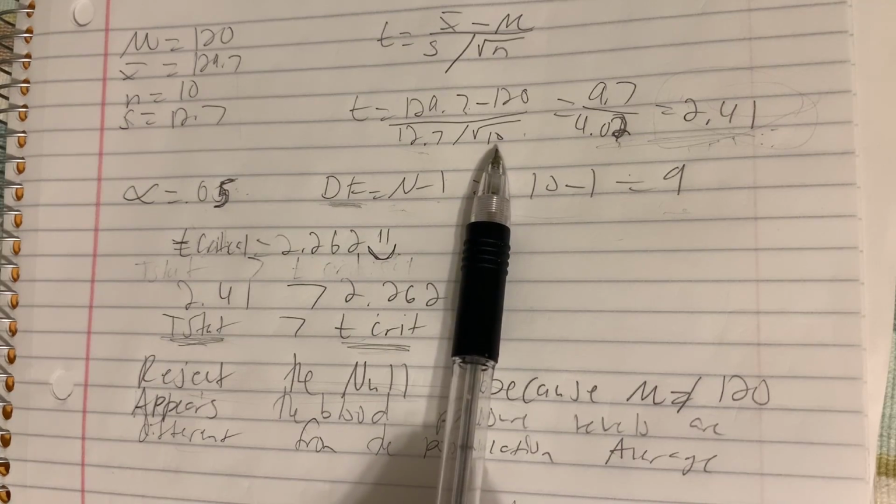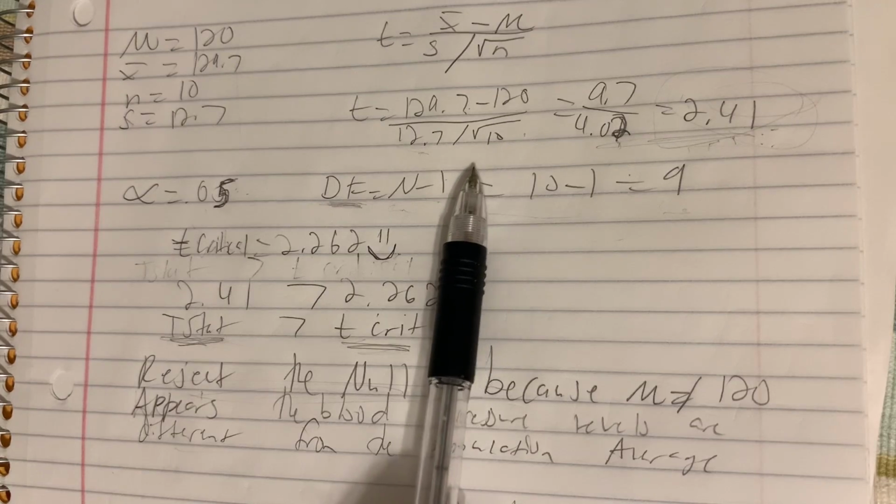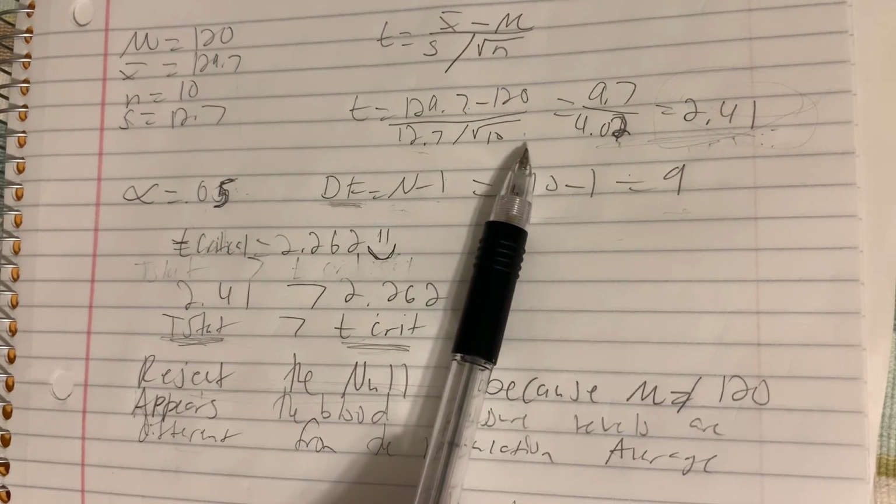And then actually, let me make you do it. 2.41. You saw it? You saw it. Okay. He's just so good at math in his head. So observant. Oh yeah, so observant.